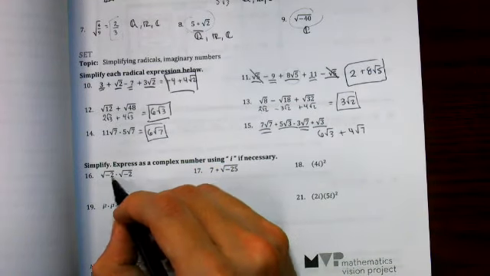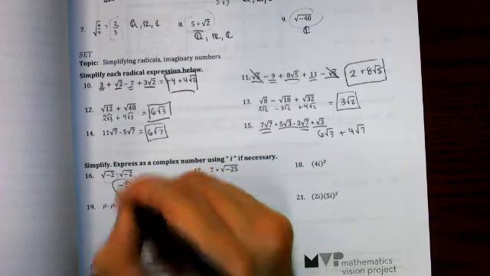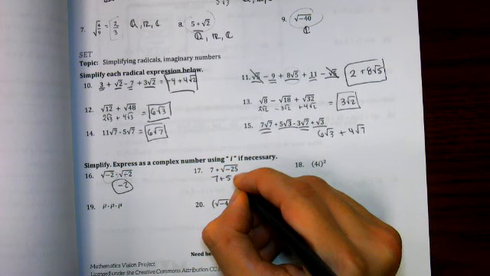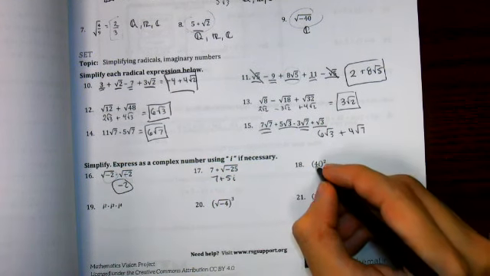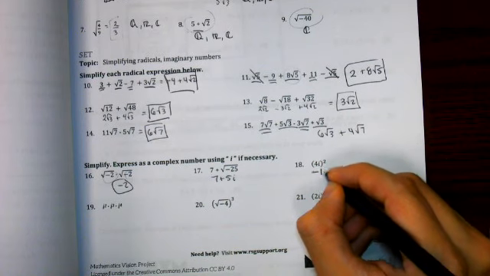Square root of negative 2 times the square root of negative 2. Since it's repeated, this is just going to equal negative 2. This is going to be 7 plus 5i. This will be 4 times 4, which is 16. i times i is negative 1, so this will be negative 16.